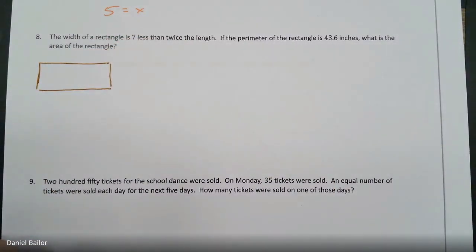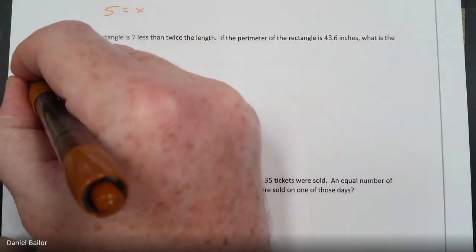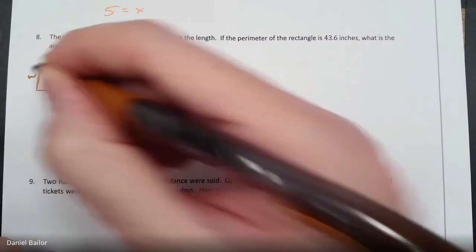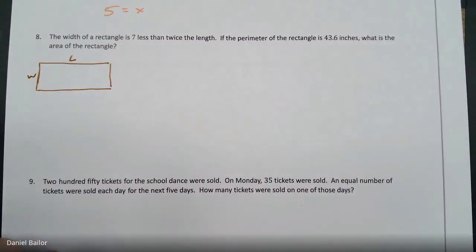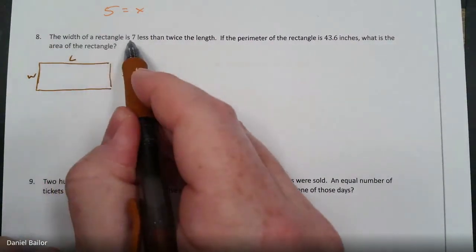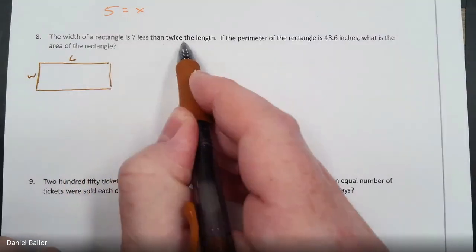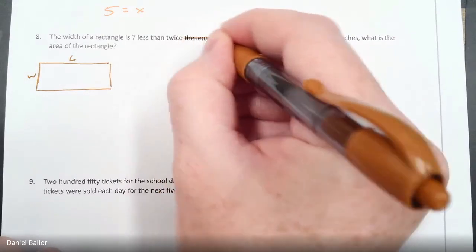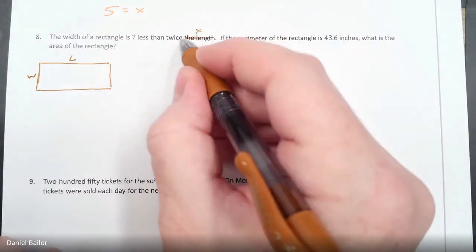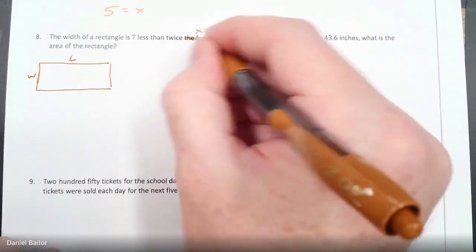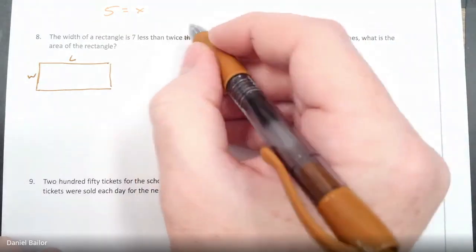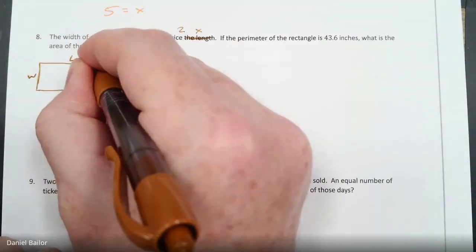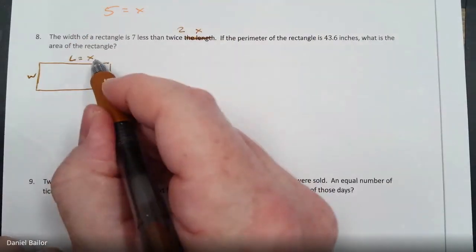Now, the width of the rectangle is right here. The length is right here. Okay, so there's the width, there's the length. Now, what do we know? The width of a rectangle is 7 less than twice the length. So I'm going to say the length is going to be x, because twice the length sounds like they want length to be the variable. Length is x. I labeled it right there on my diagram.